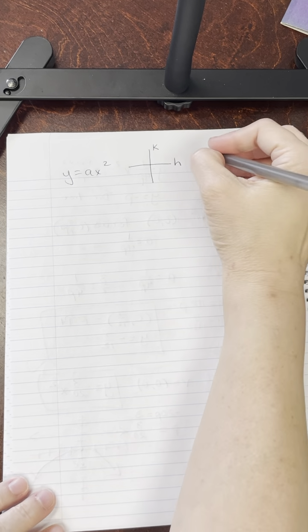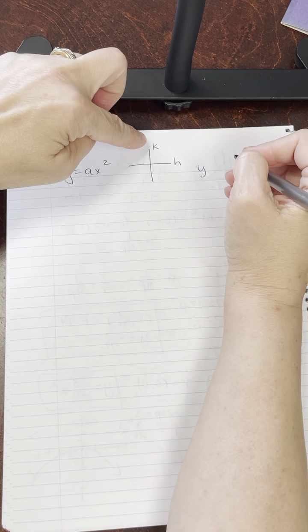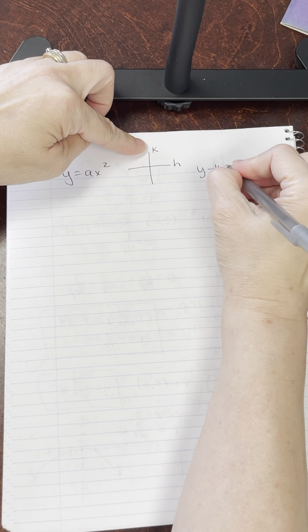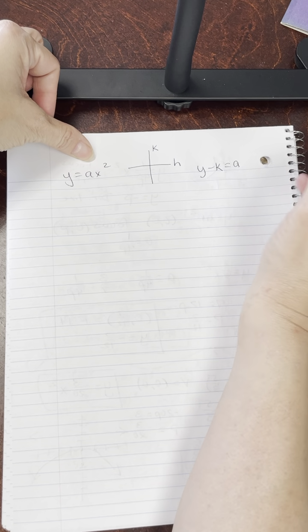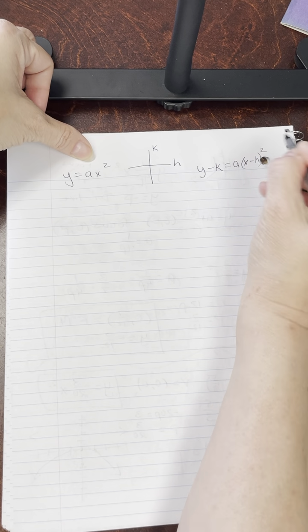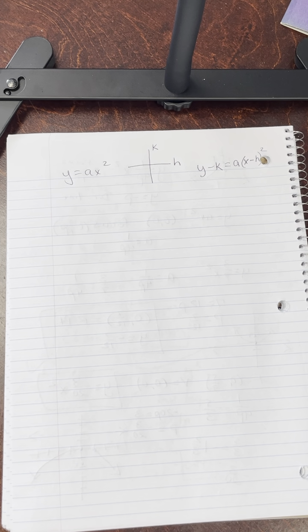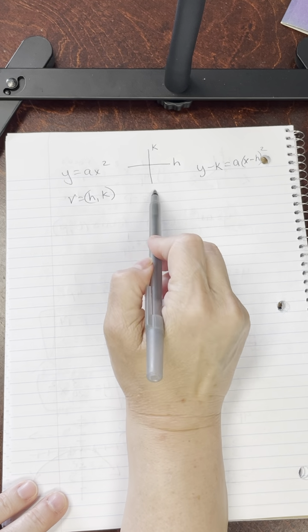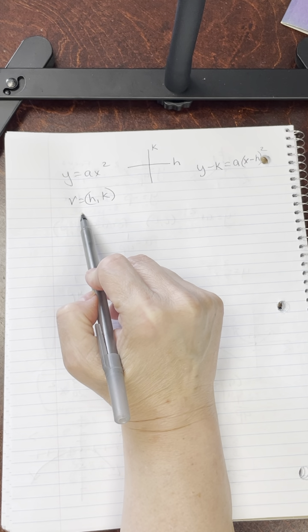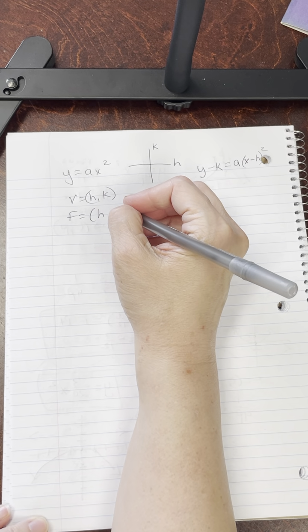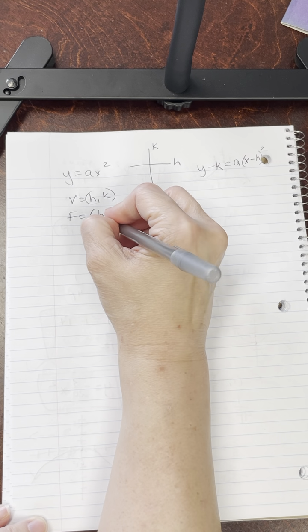The formula changes to y, and because we're changing it by a k, minus k, because we're attached to the y, equals the a, and then, oh, I'm sorry, I'm running into my hole here, x minus the h, and the formula has that squared. Okay. The next box says a parabola whose vertex is hk. Now that's the same information here. So the vertex is hk, and the focus is h with k plus p.